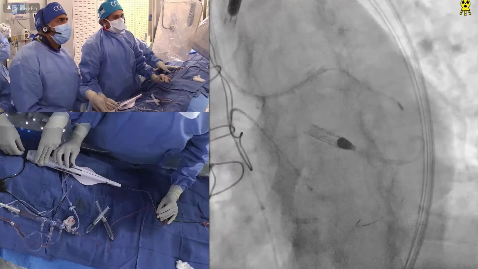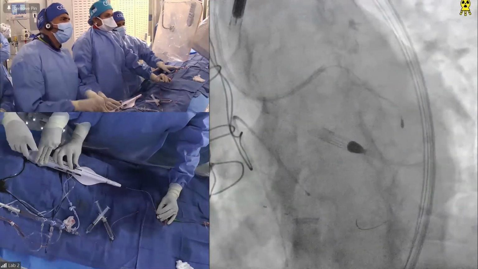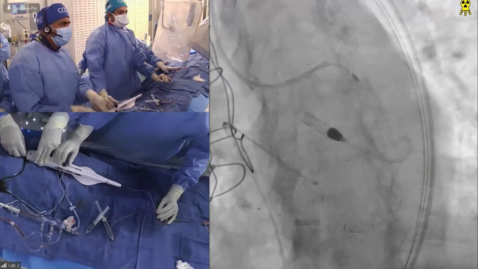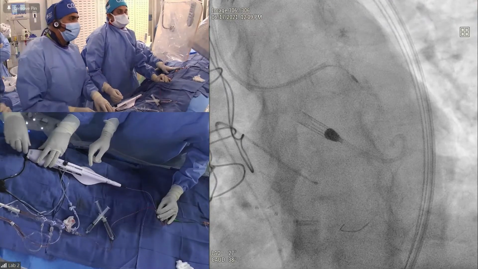I think I don't want to go there. No one. The LV function might have to be increased, right? Proximal a little more, I think, here. I just pulled it.